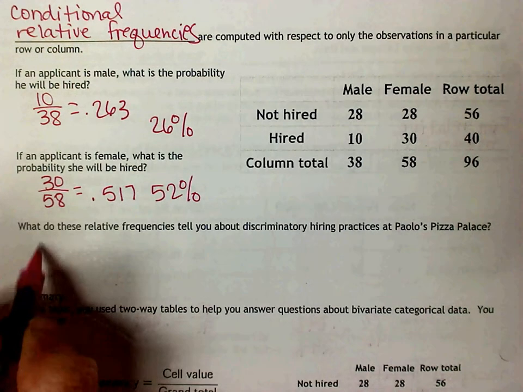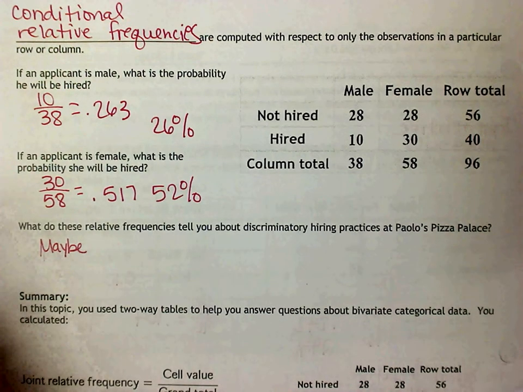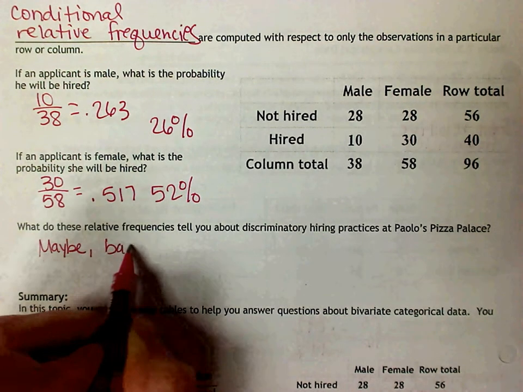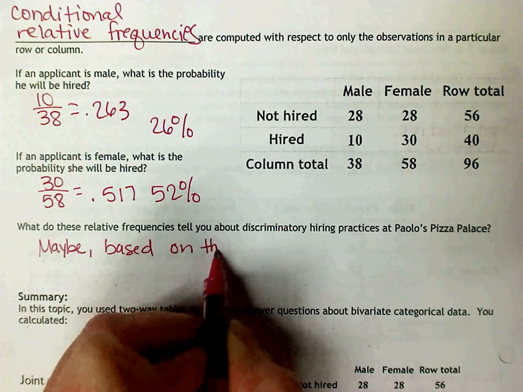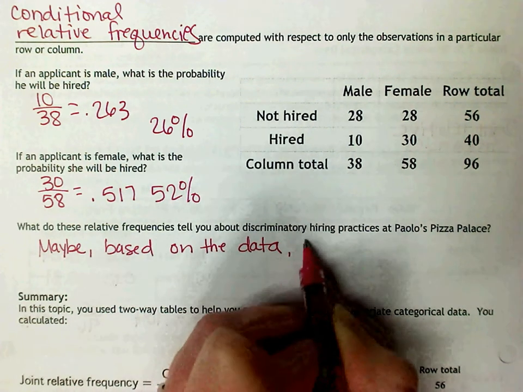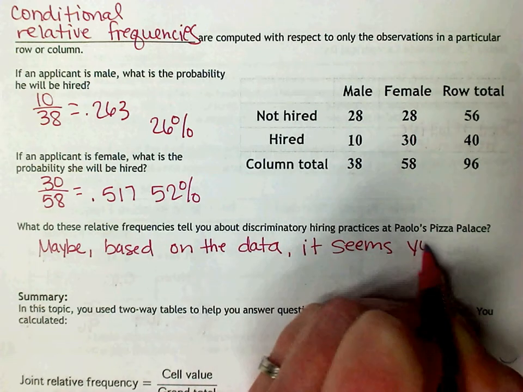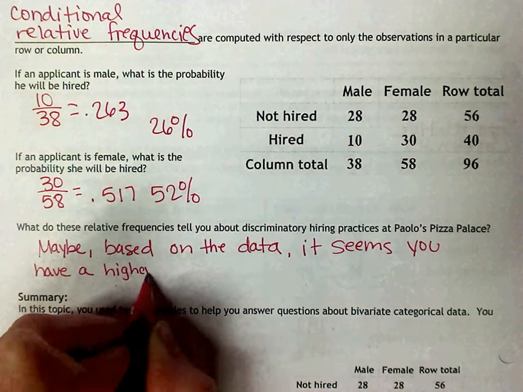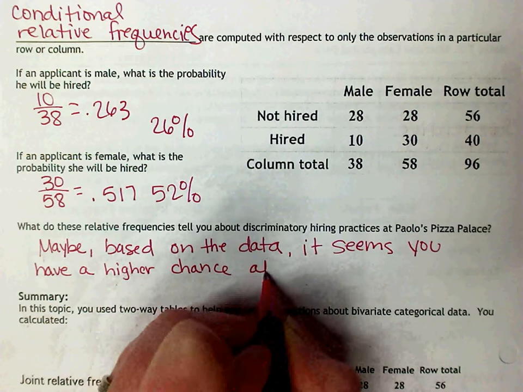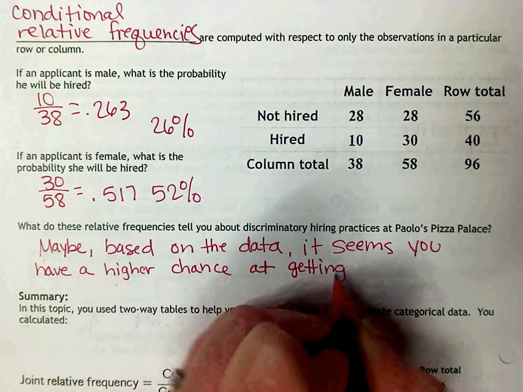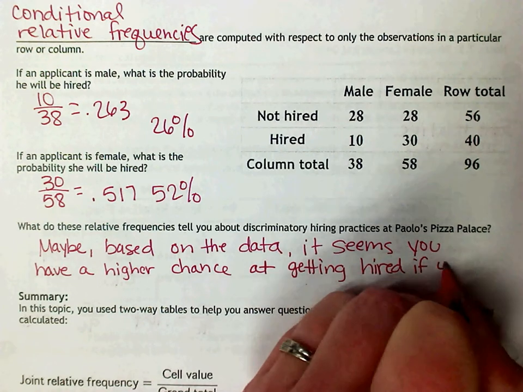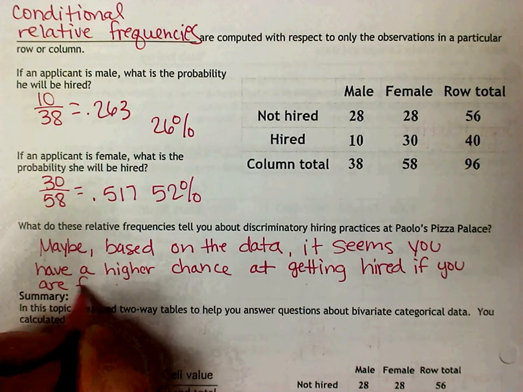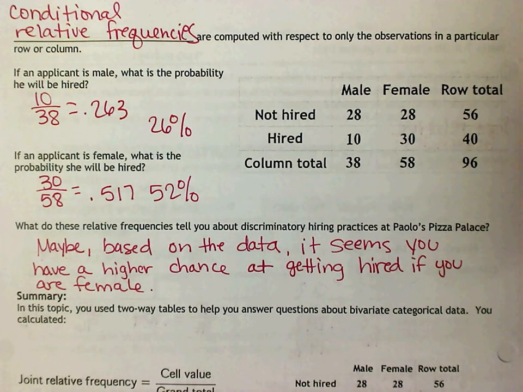Maybe? We're going to say based on the data. But it's just based on data.